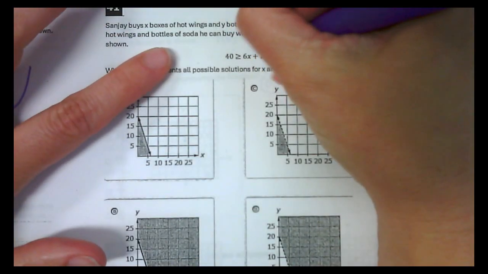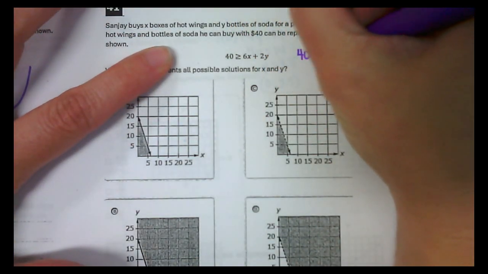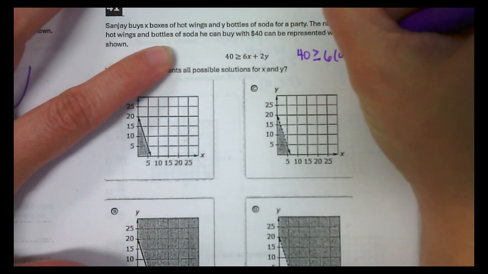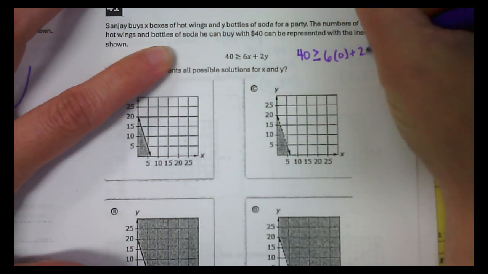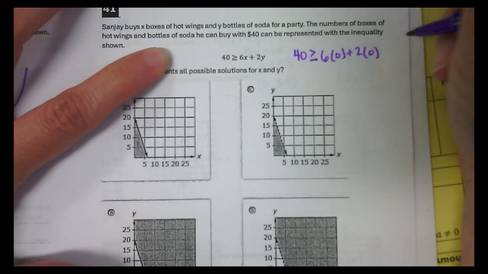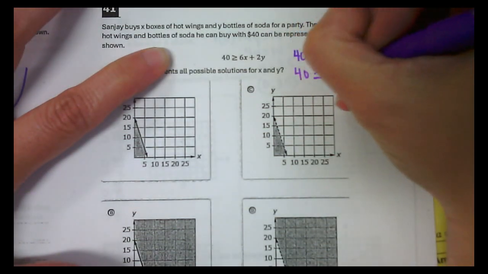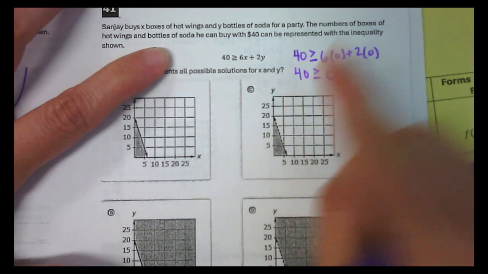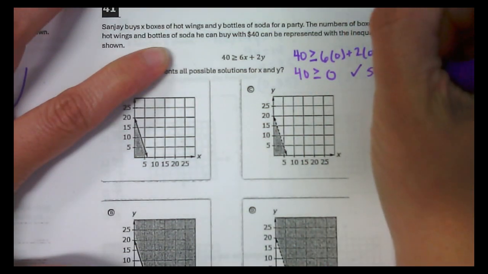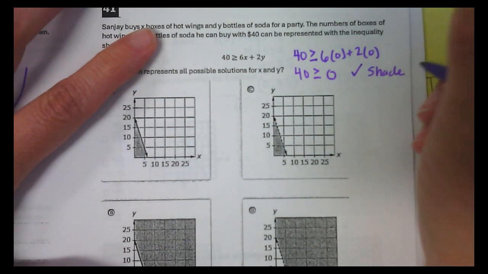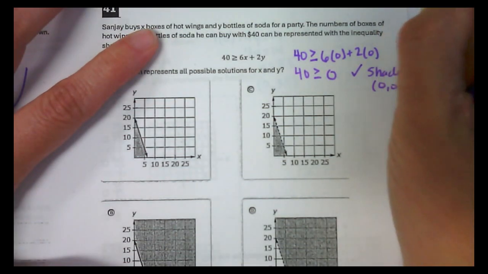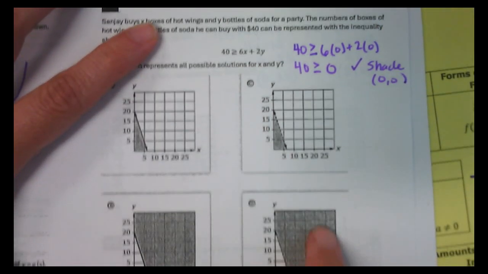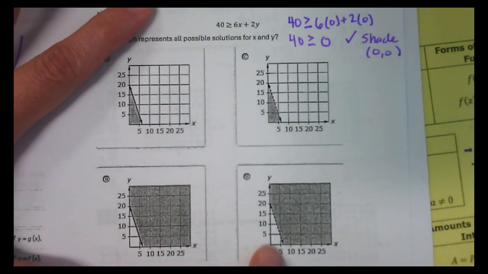So if I plug in 0 for both, I'm going to have 40 is greater than or equal to 6 times 0 plus 2 times 0. The right side gives me 0. Is 40 greater than 0? Yes, it is. So I should definitely shade that point. I should shade in 0, 0. So these are wrong because 0, 0 is not shaded.